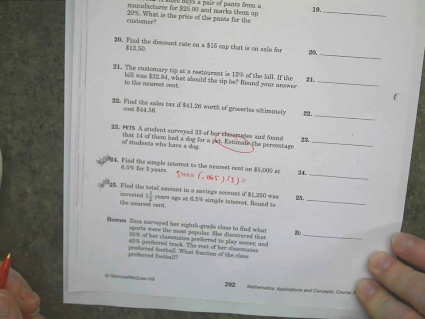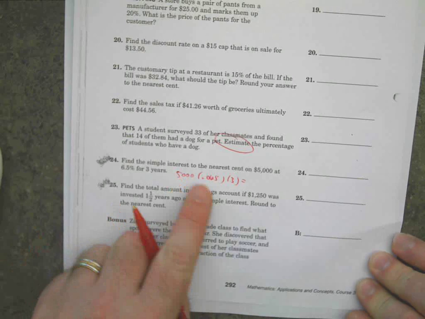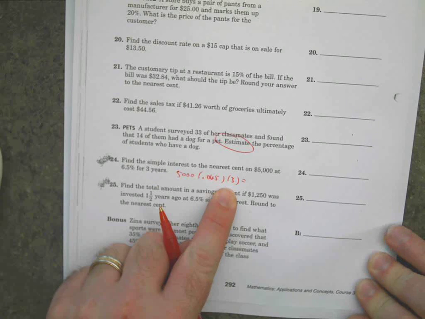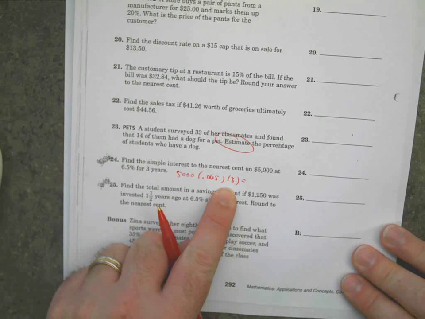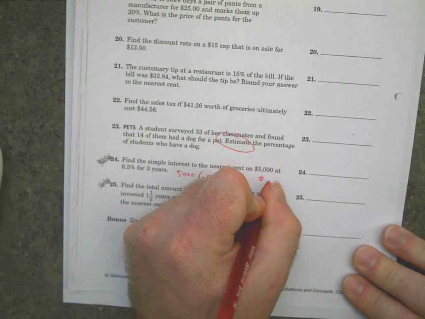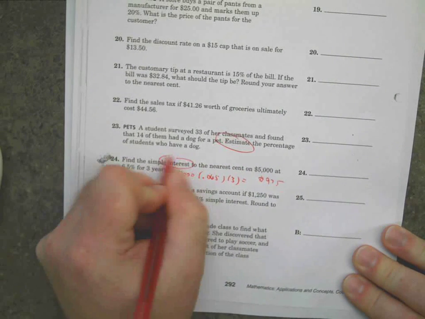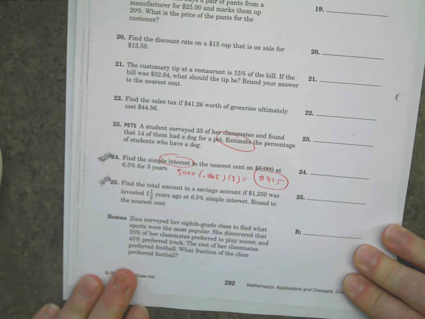Okay, I know I got a lot of great people out there that have the answer already. 5,000 times 0.065 times 3. You might have to round it to the nearest cent, or you might not. Rory, what do you got? $975.